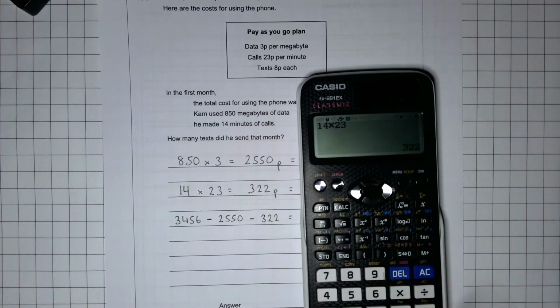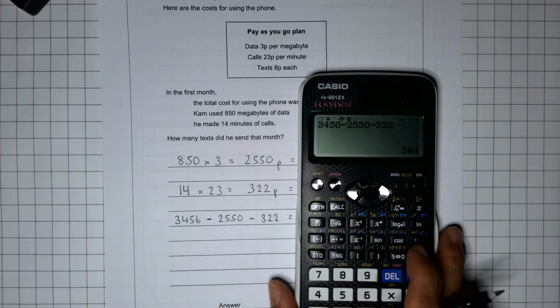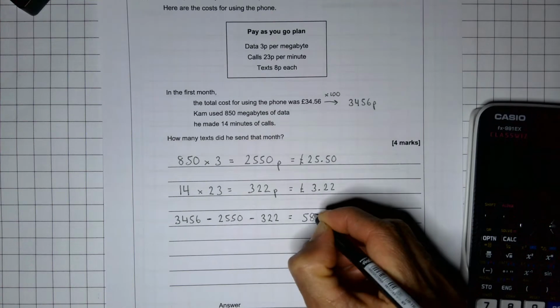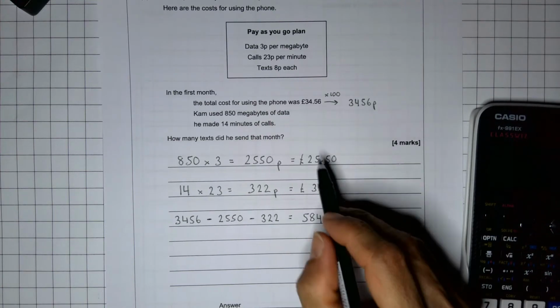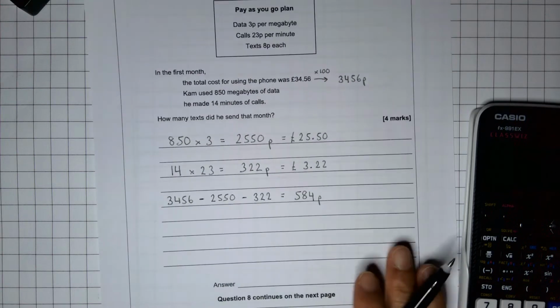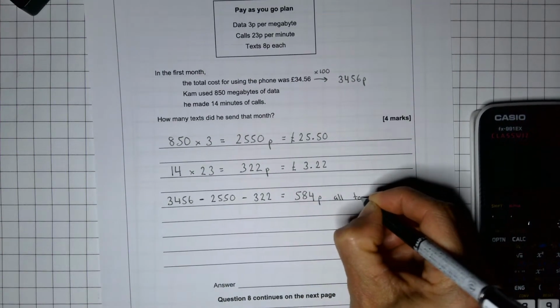Okay, so 3,456, take away 2,550, and I'm also going to take away 322, which leaves us with 584 pence. As I said, in this case I haven't used the pounds, but you may have decided to use the pounds. That's fine. So that's how much is spent on all the texts.